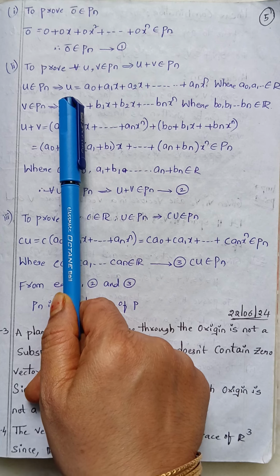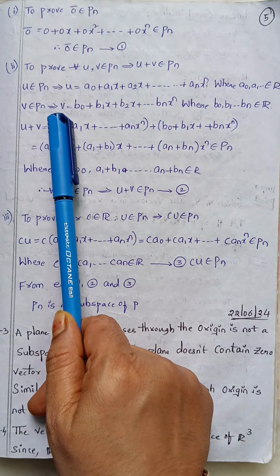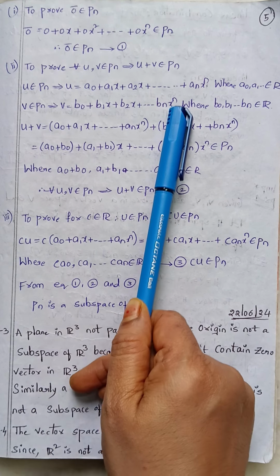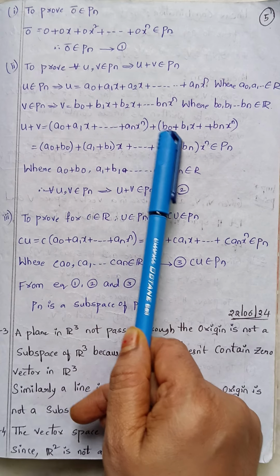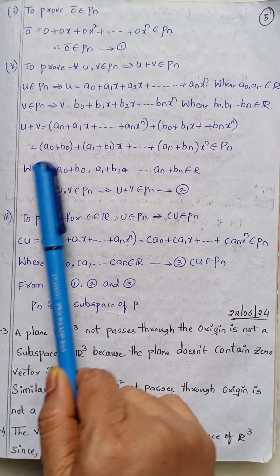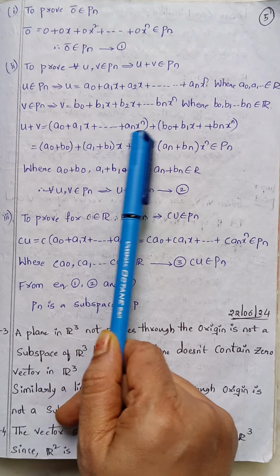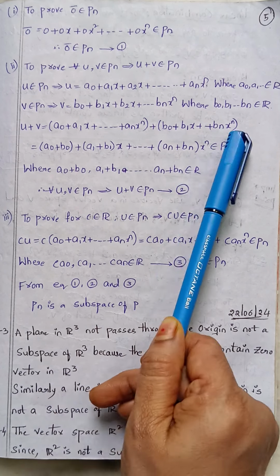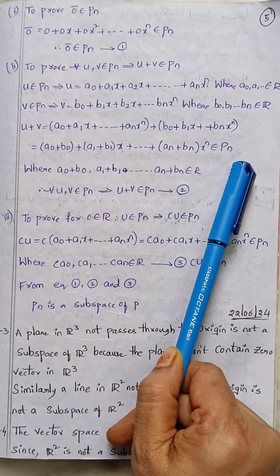Suppose I take u as a0 plus a1x and so on up to an x power n, and similarly another vector v with b0, b1 and so on up to degree n. Then when we add u plus v, take the constants together and the x terms: a0 plus b0, a1 plus b1 x, and so on up to an plus bn x power n. So it is also a polynomial with degree n, and obviously belongs to Pn.